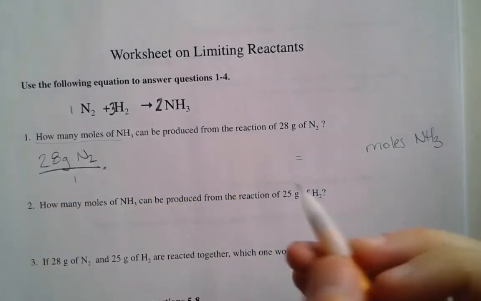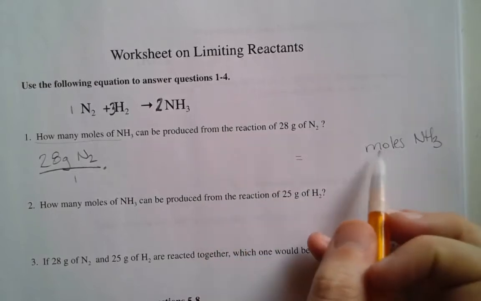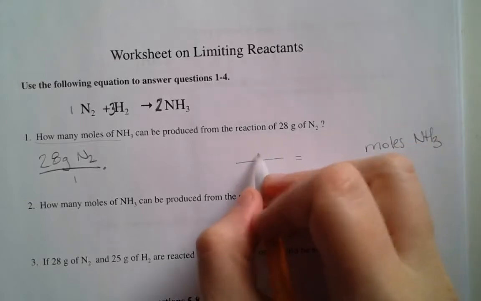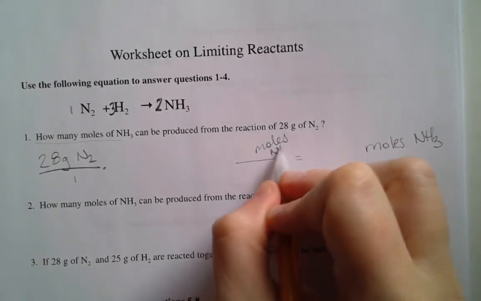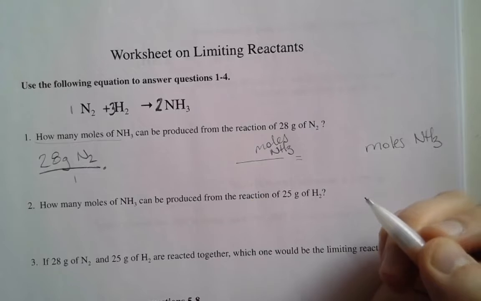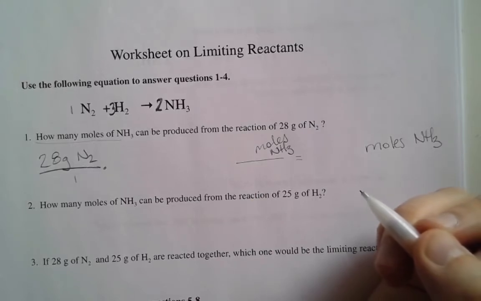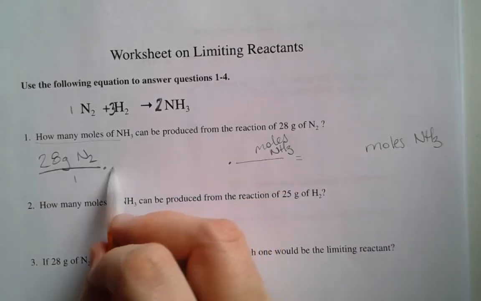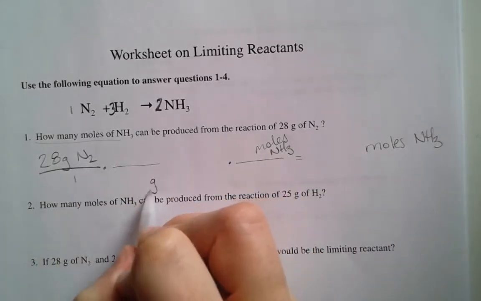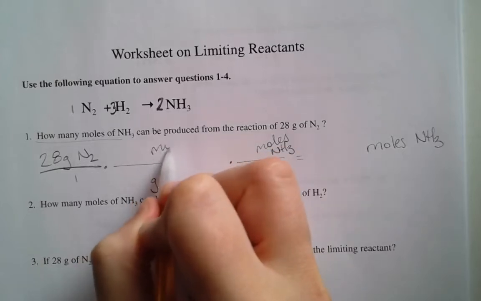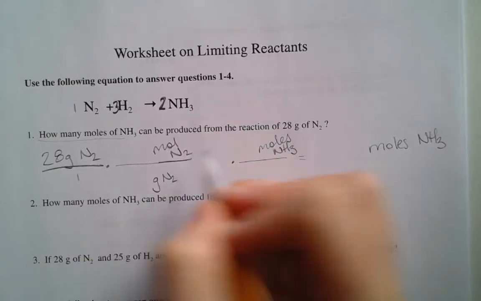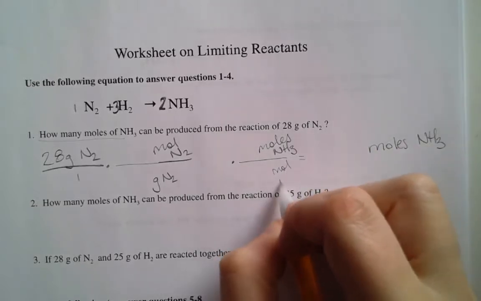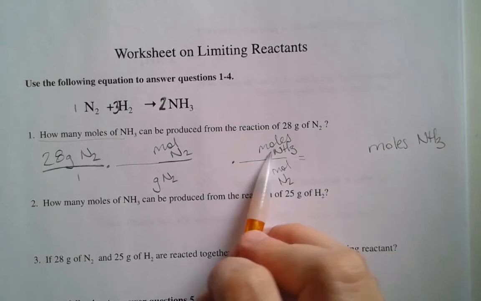Let's just do some typical stoichiometry, although we are going to note that what we want left on top is moles of NH3. We know we're changing compounds, so we need to get our starting compound into moles so that we can do our mole ratio. And we need a mole ratio comparing moles of whatever we're starting with to moles of whatever we're ending with.